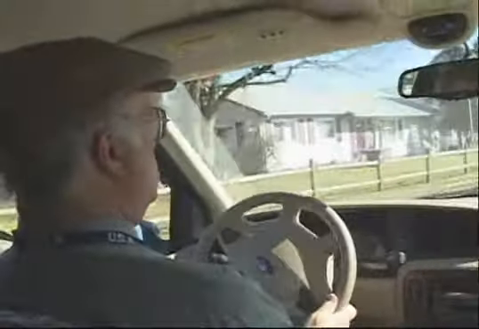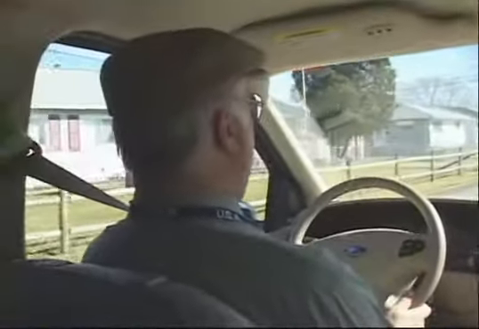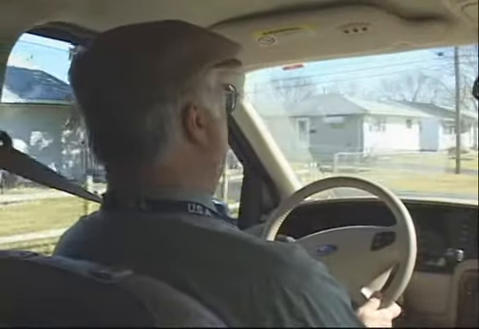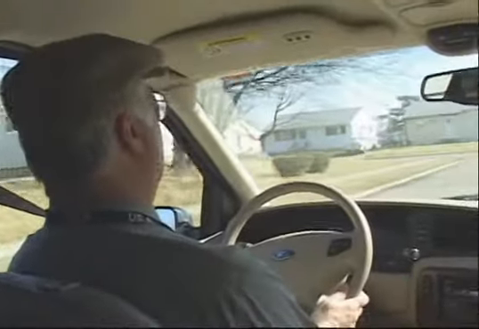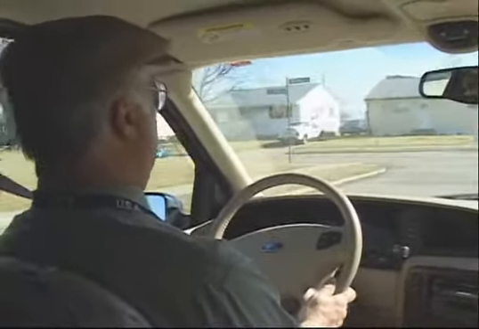We'll turn the corner and you tell me what you see ahead. I see a parked vehicle. Looks like it's parked legally. Move out away from him, so in case someone does exit. And I have a yield sign. We'll turn left at the yield. Okay. So I'm going to approach as though it were a stop, watch for traffic, and make my turn.